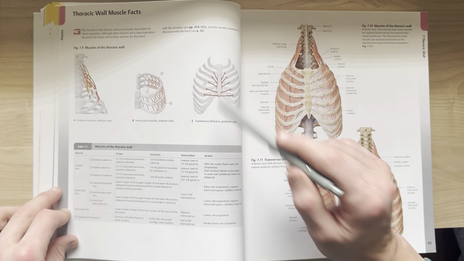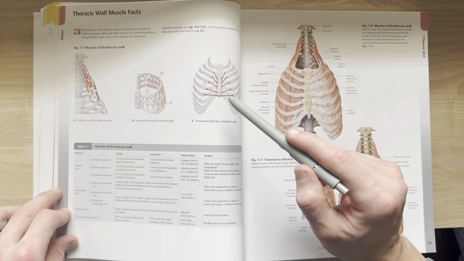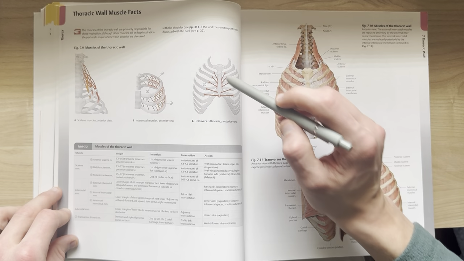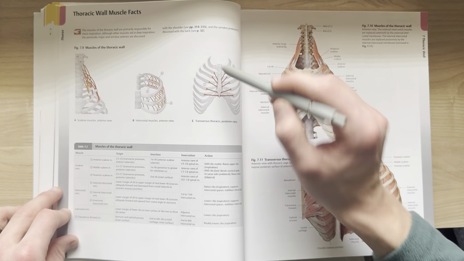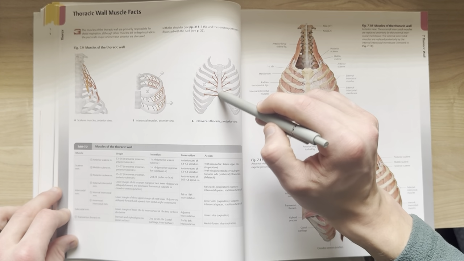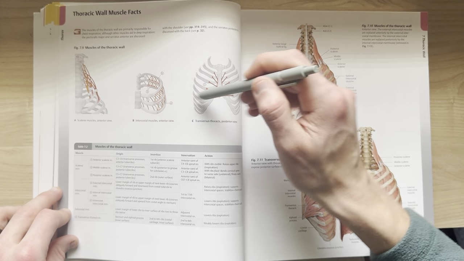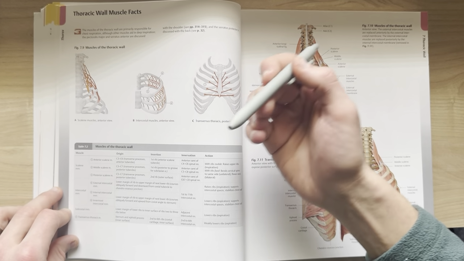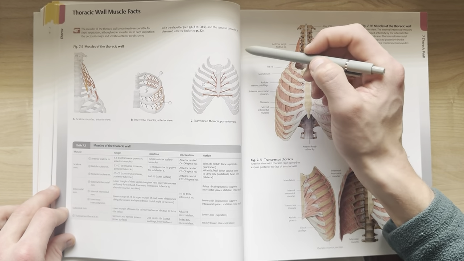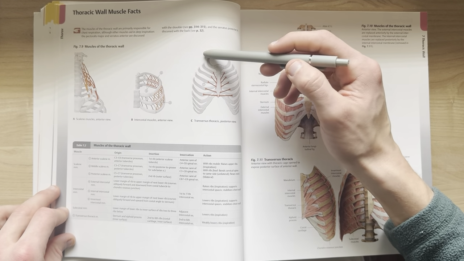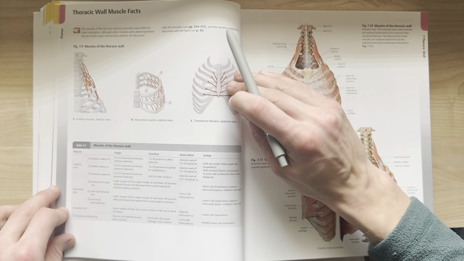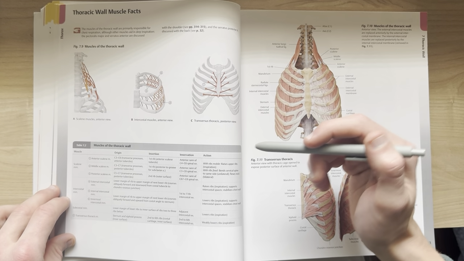And now we've got the transversus thoracis, posterior view. So we are inside the rib cage here, looking at the back of the rib cage. So this is the back of the sternum, and the ribs are kind of wrapping around our perspective here. A 3D view that might be a little bit difficult to see because I'm recording here, whereas I can see some of the depth on the picture.